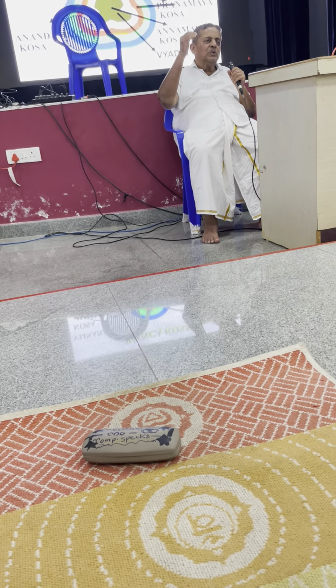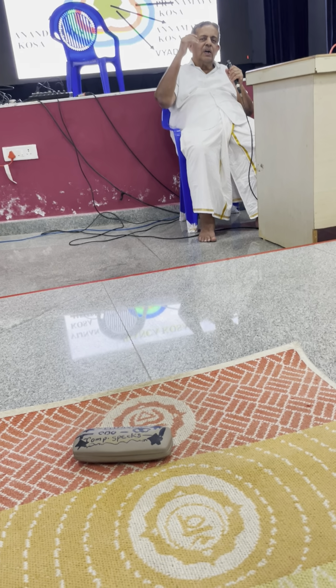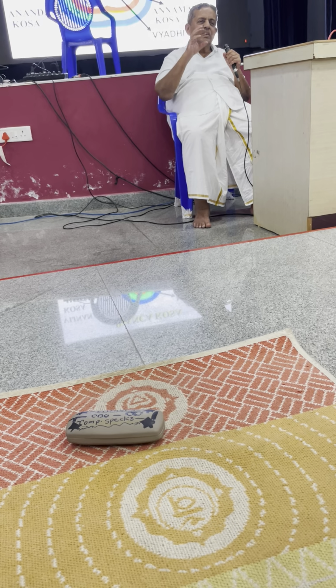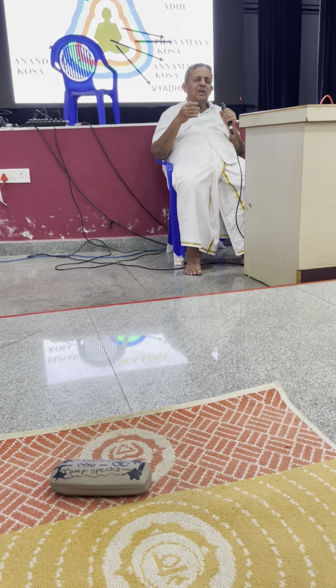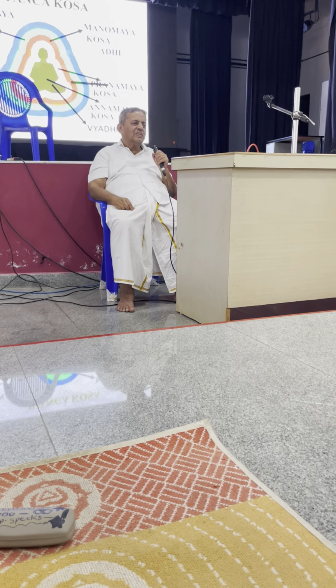Jagrat, Swapna, Sushupti, and beyond. Akara, Ukara, Makara, and Om. That is the entire Upanishad. Therefore, you can choose any one or two or all of this and get at these things. That's what Vivekananda said. Therefore, this is the basic thing that we have to understand.